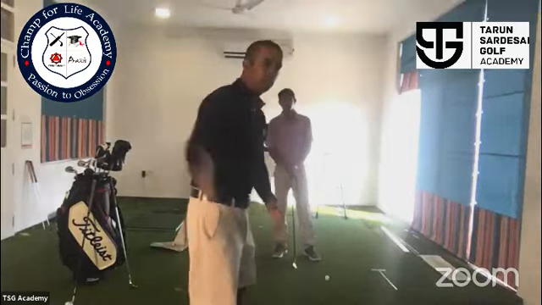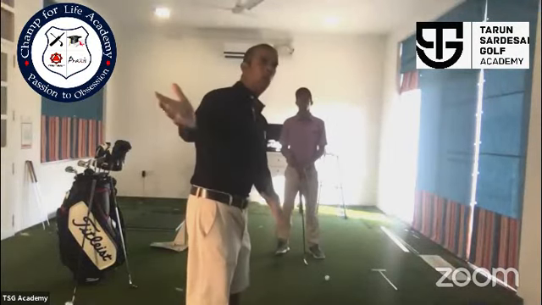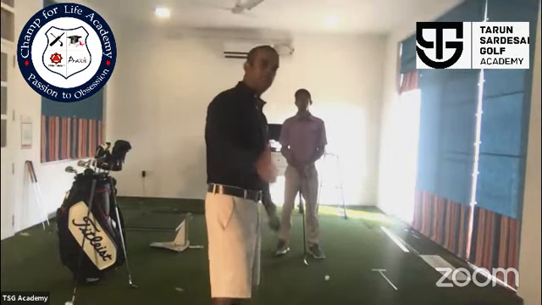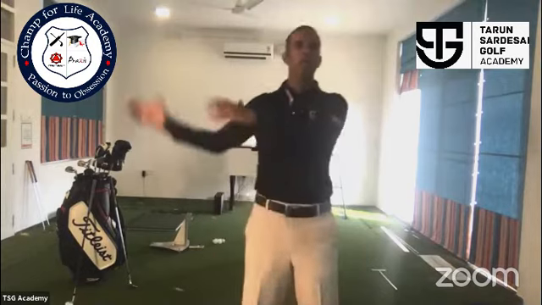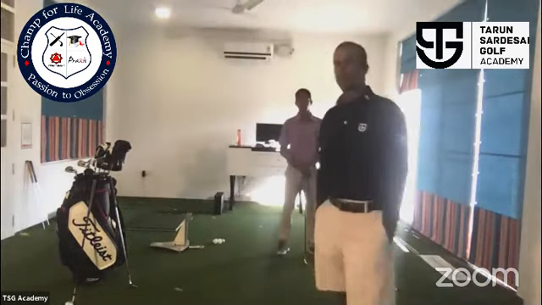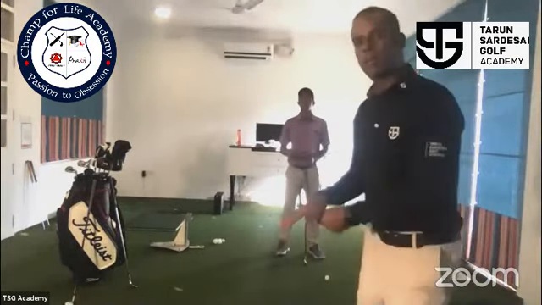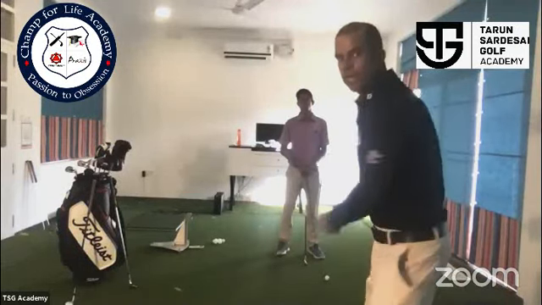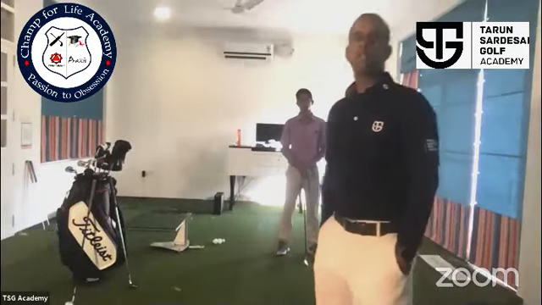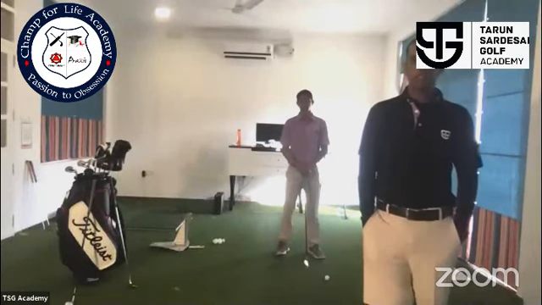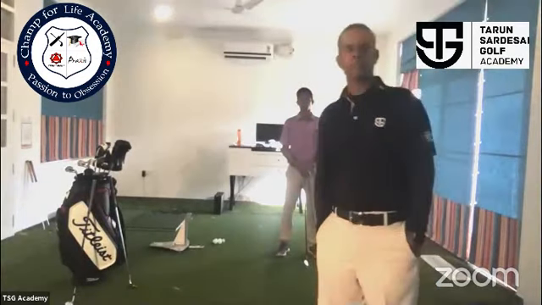You want to make sure that the positions are similar or close to the same in terms of where the club head is in relation to the hands and the body, how the arms go back. It's pretty much the same. It's not going to be too much different because the club is longer with the driver, right? The plane may be more shallow. That's a little different, but otherwise, the positions are pretty much the same.